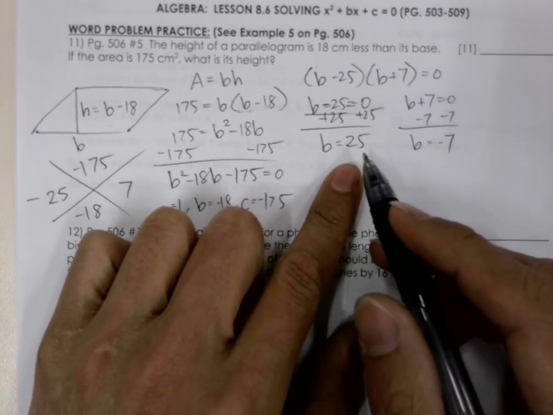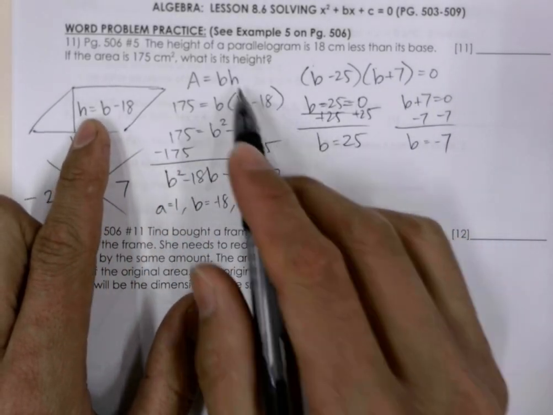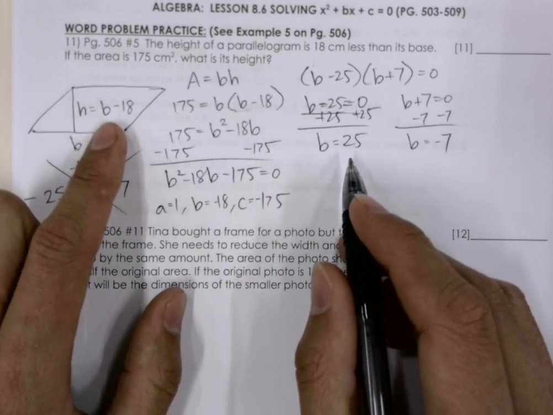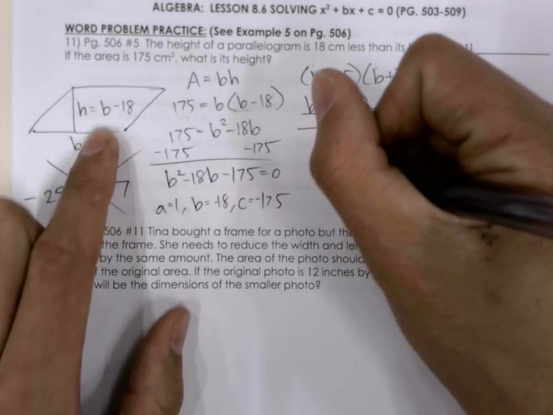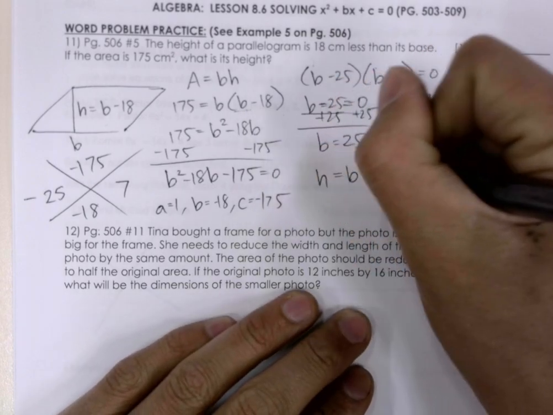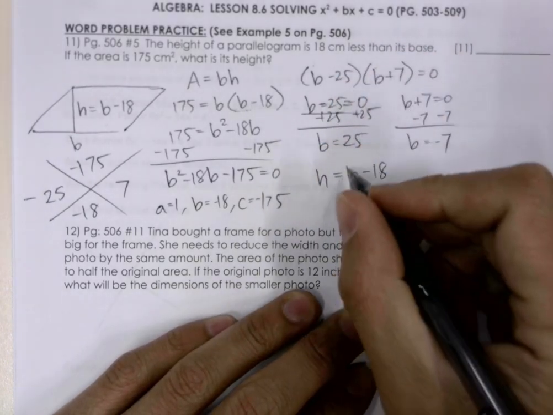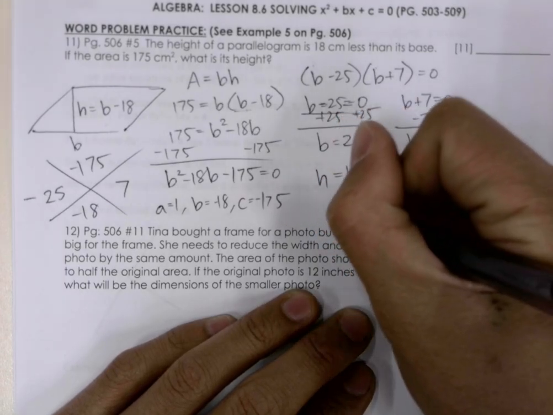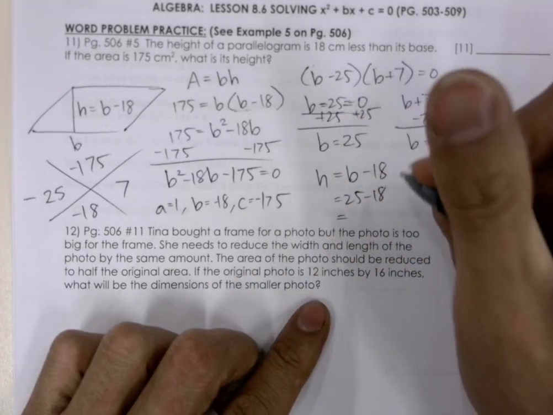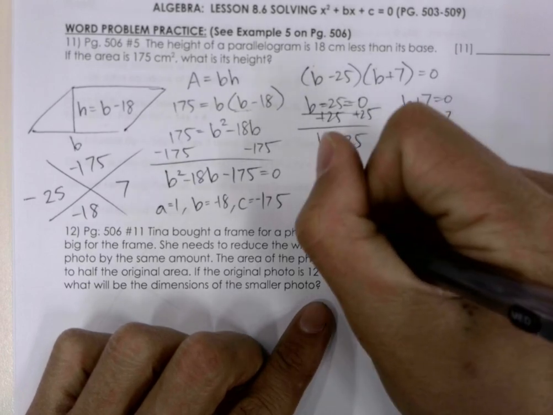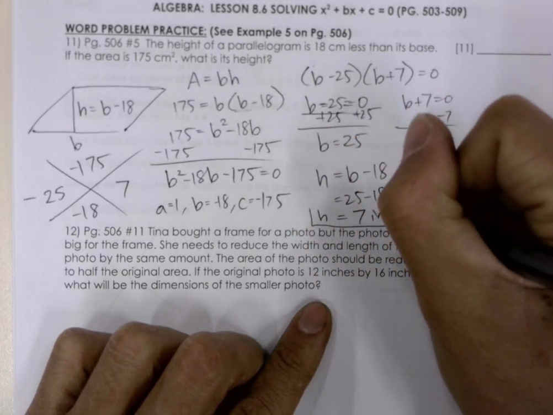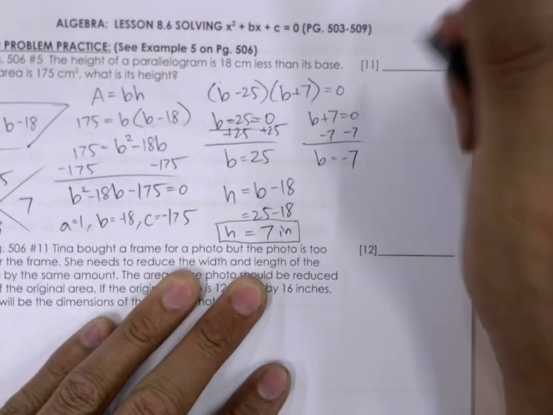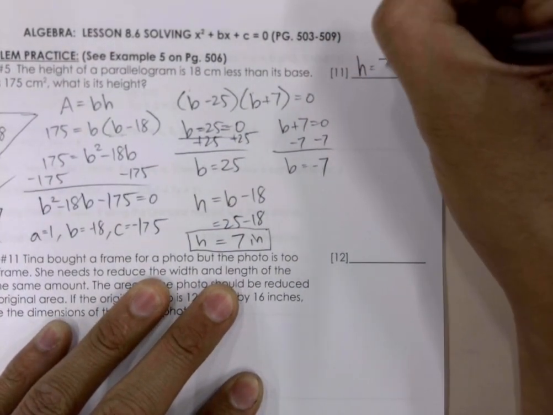All right. So if our base is 25, well, they're asking what's the height, right? So now that we found the base, we can substitute it in for the formula for h. So h is equal to b minus 18. I'm going to substitute in 25 for b, and I get 25 minus 18. So height is going to be equal to 7 centimeters. Right? So I could put a box around that. And then I'm going to put the height. What is its height? I'm going to say h is equal to 7 centimeters.